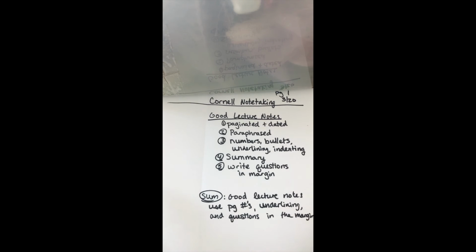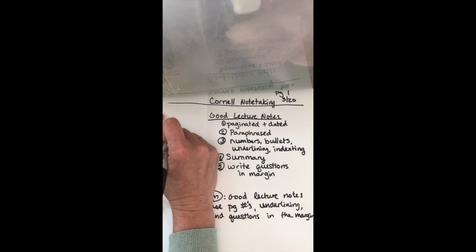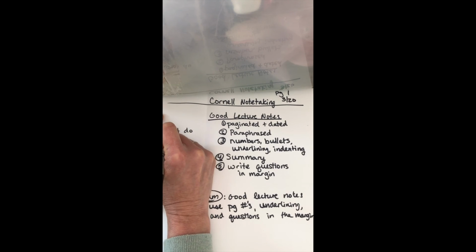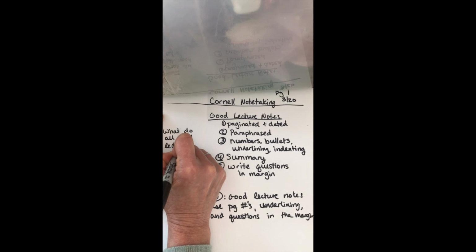So if I were to be looking at these notes back at my house after having listened to this lecture and I'm ready to start studying, what I would do is write a question in the margin. What do all good lecture notes contain?